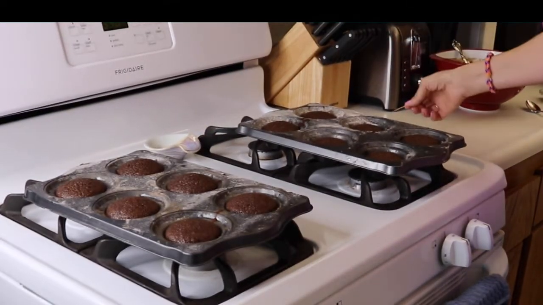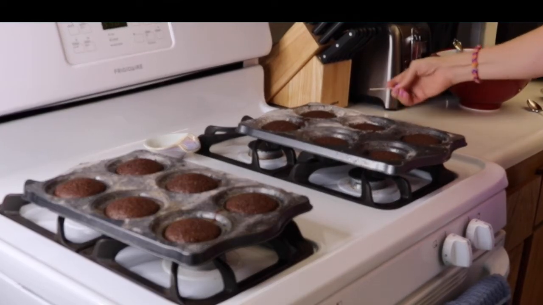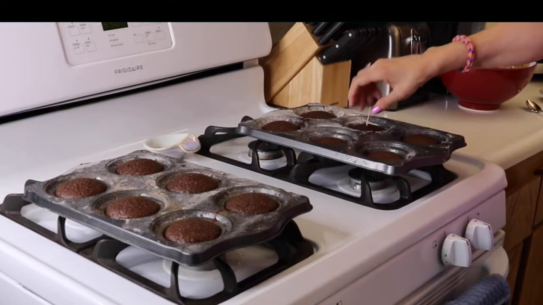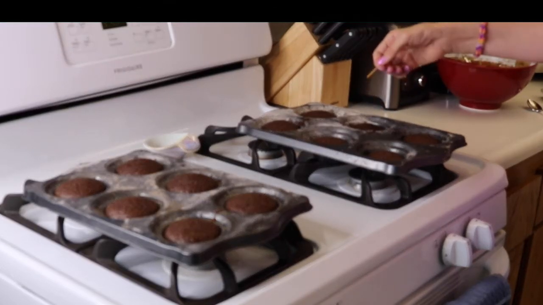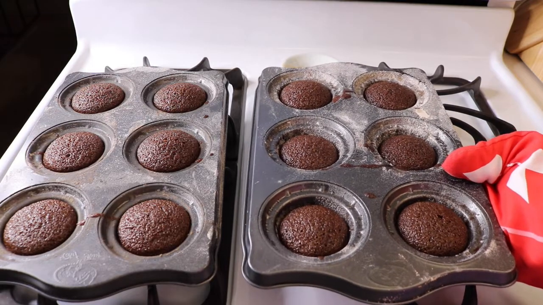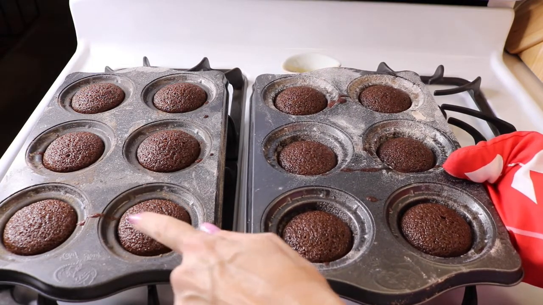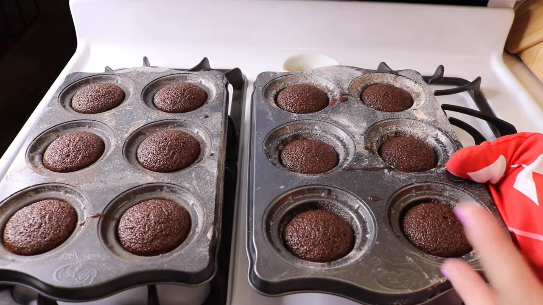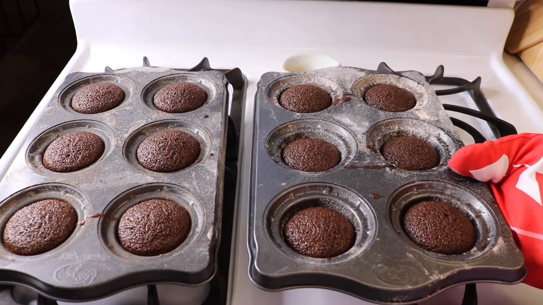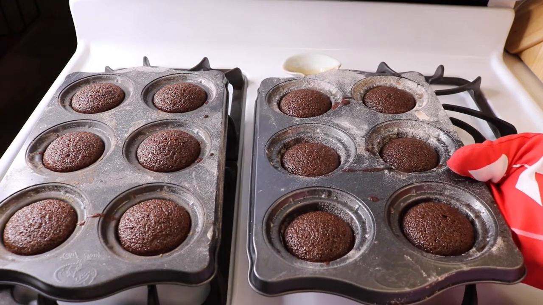Feels dry. Looks good. So as you can see, I filled these cups up a little bit more than I did these. I didn't know how much it was going to rise. So looking pretty good. We'll let these cool for a little bit, dump them out, and then we'll frost them.